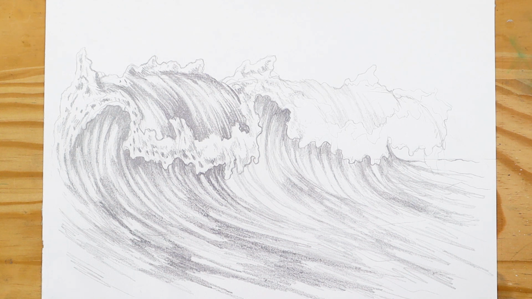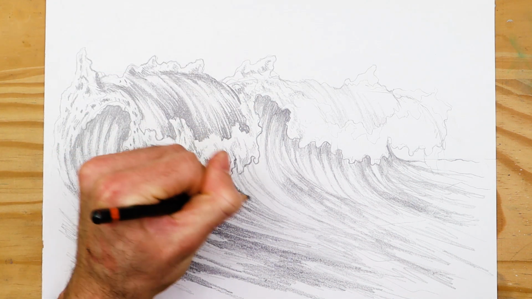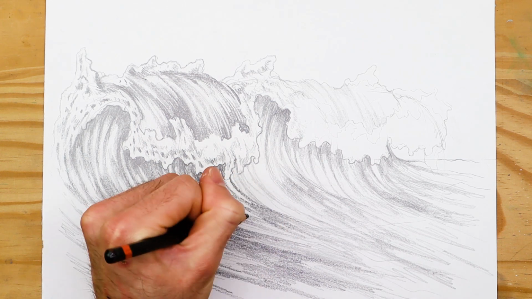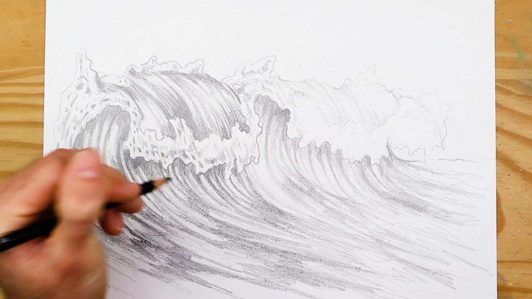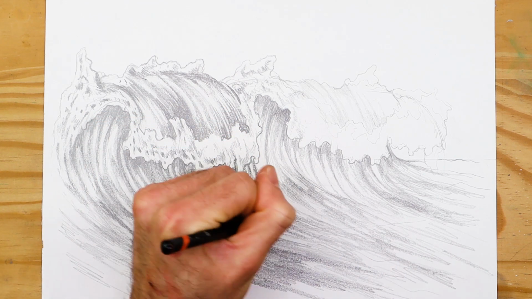But naturally, again, we want to think about two parts of water. We want to think about these darker qualities of water, and this is where we can start to integrate these very linear moments of shading, these zigzag qualities of shading, to represent ripples within the water.